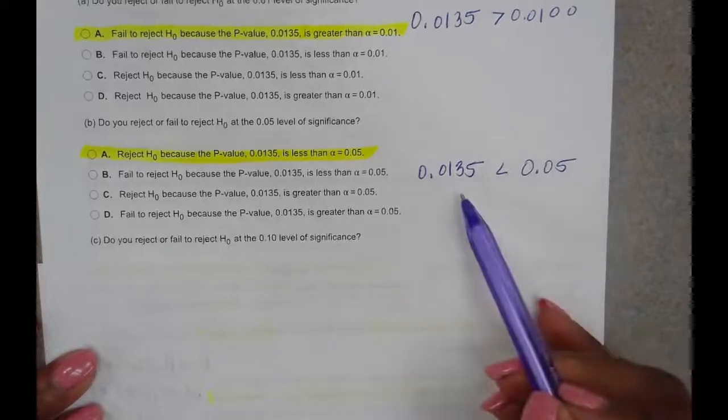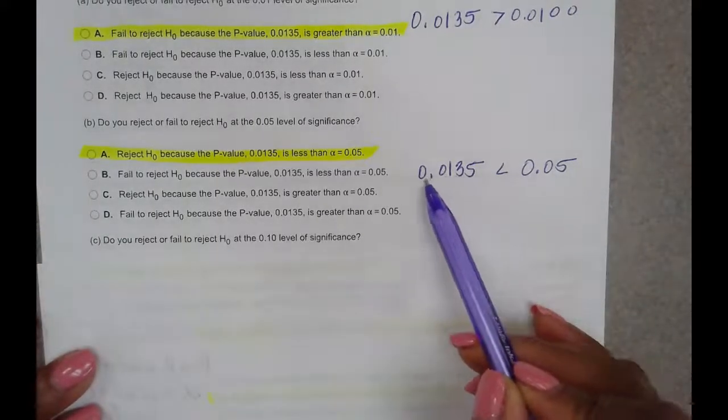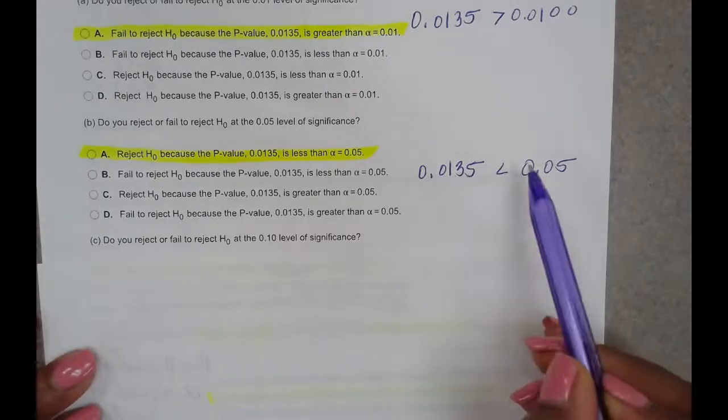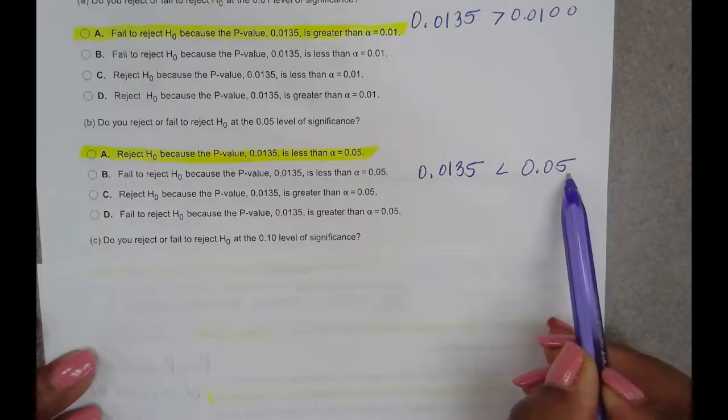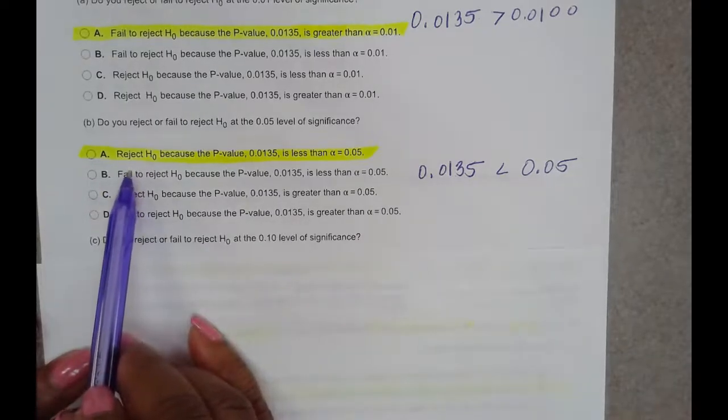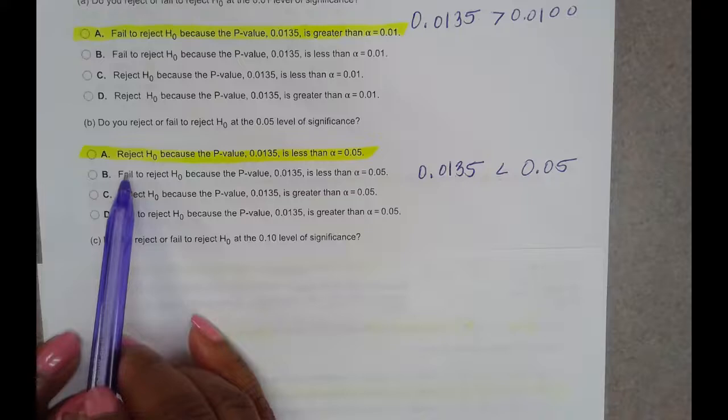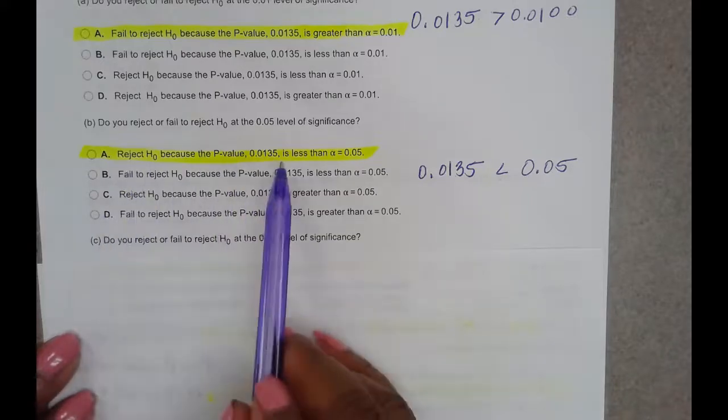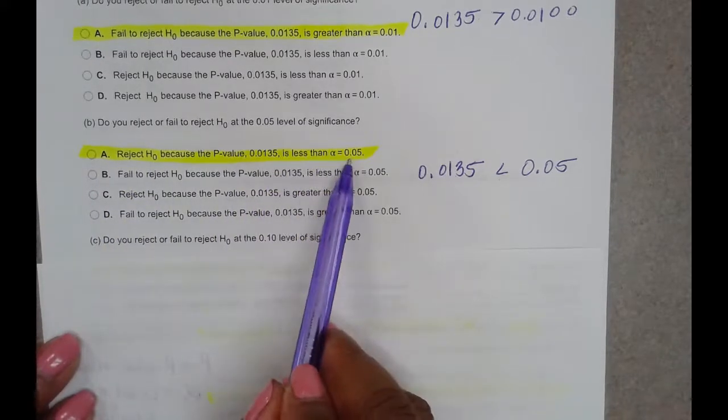Let's look at the next one. Here, since the p-value of 0.0135 is less than 0.05, we're going to reject because that p-value is less than the level of significance.